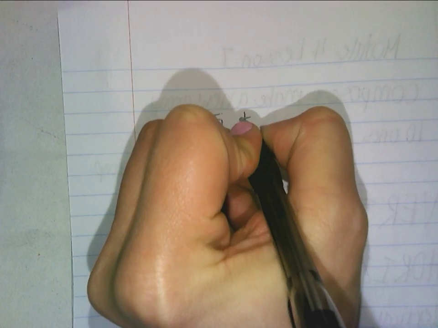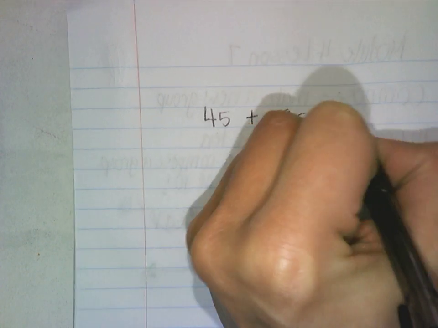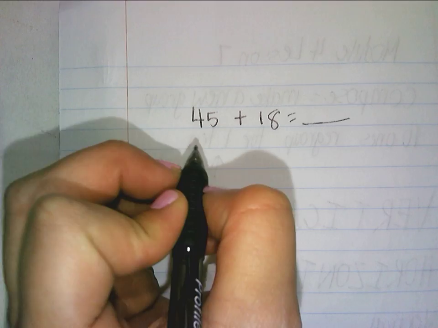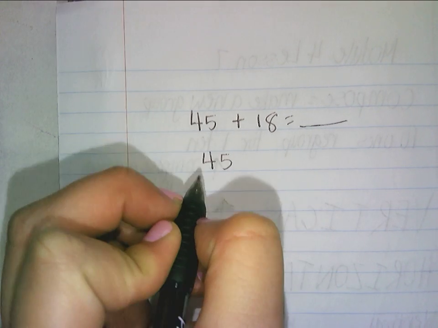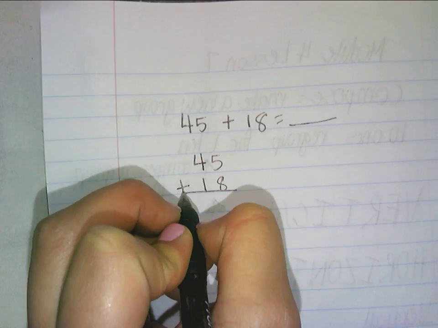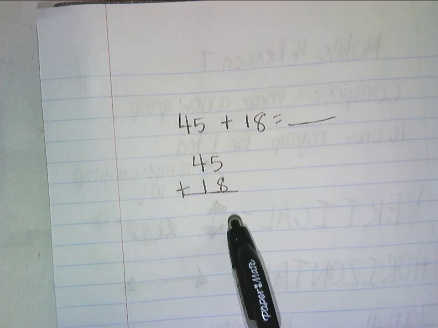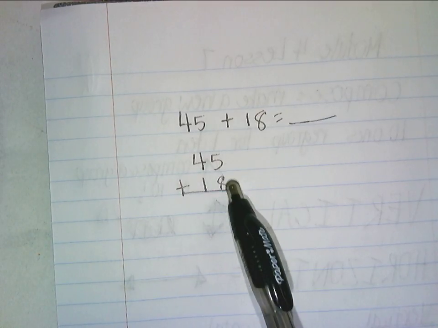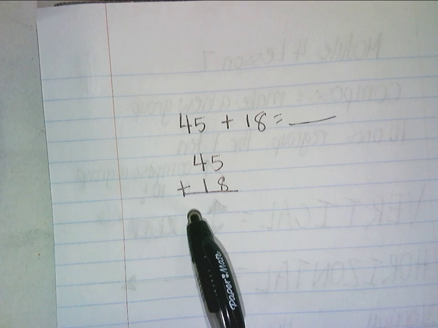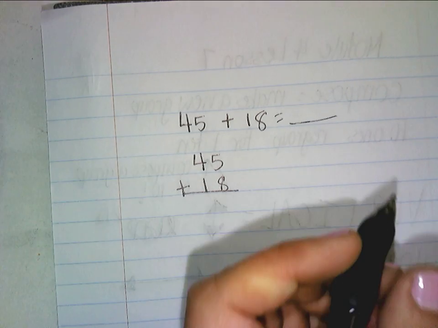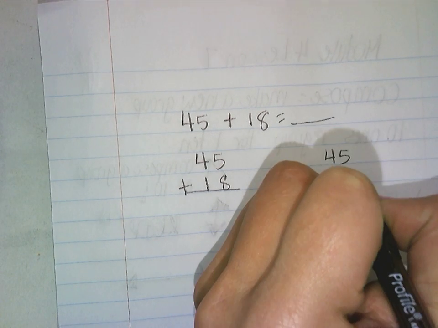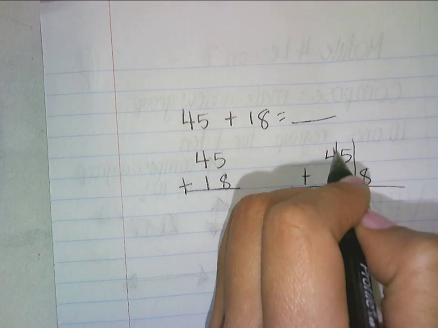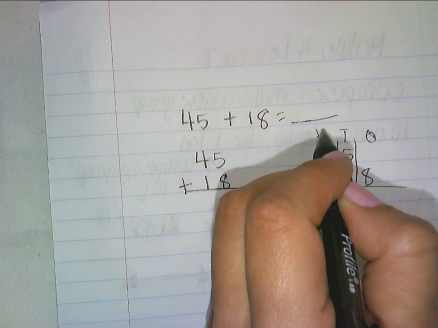45 plus 18. So once again, I'm going to rewrite it vertically. You want to make sure that those ones are stacked up together, 5 and 8, because those are the ones, and then the tens are stacked up together, 4 and 1 group of 10. Do not make the mistake of going like this, because then this shows that you have ones, tens, and hundreds.